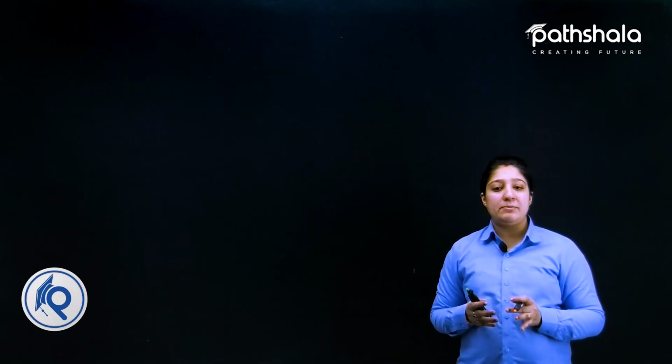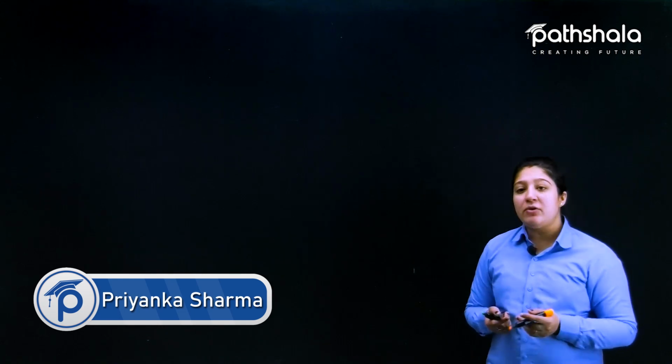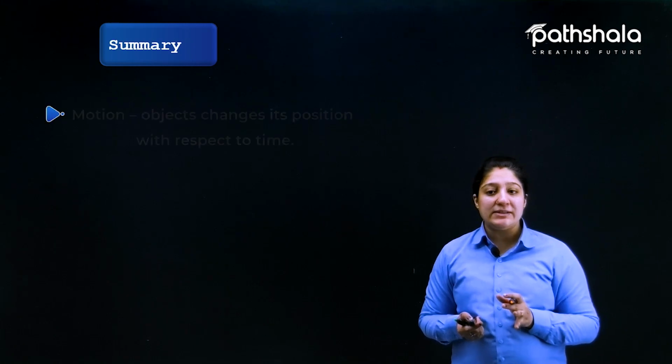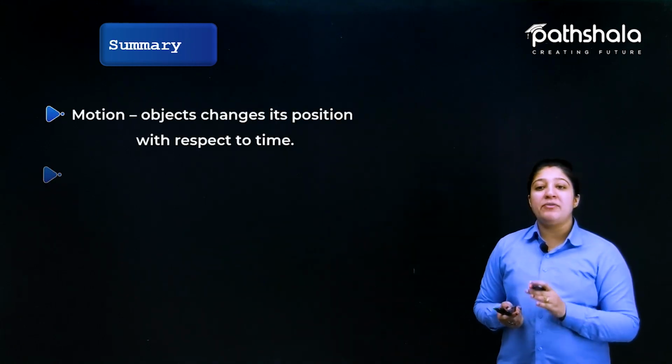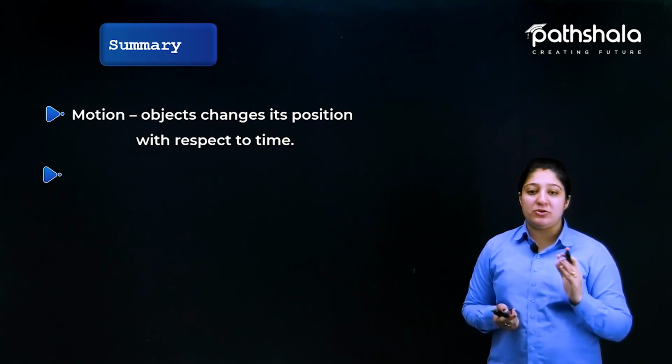That's all about the chapter. Now let's recapitulate the chapter. What are the topics that we have discussed in this chapter? So first of all, we have understood the concept of motion. Now what is motion basically? Motion of an object is when the object changes its position with respect to time.